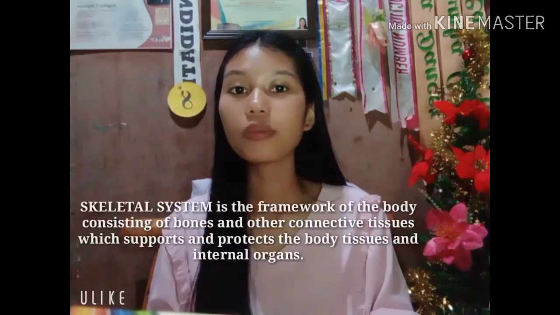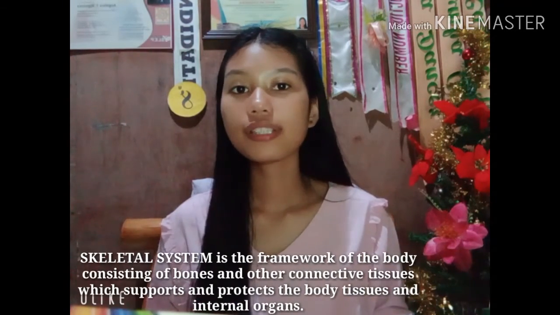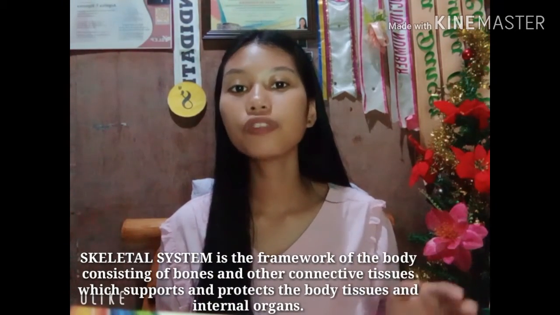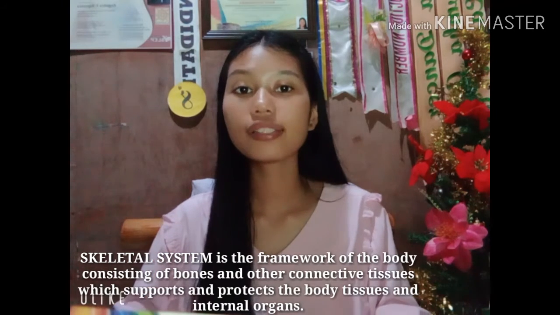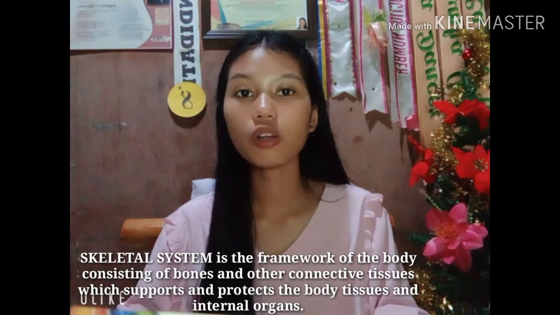So let's first define what a skeletal system is. The skeletal system is the framework of the body consisting of the bones and other connective tissues that supports and protects the body tissues and the internal organs. Usually the human skeleton has 206 bones, 6 of which are the tiny bones in the middle ear that function in hearing.